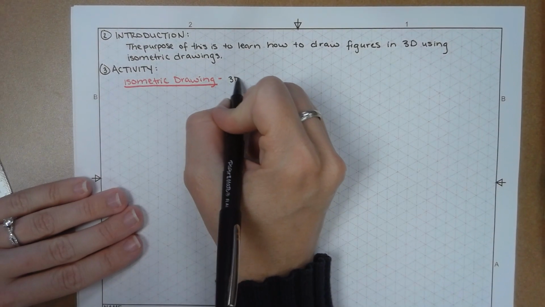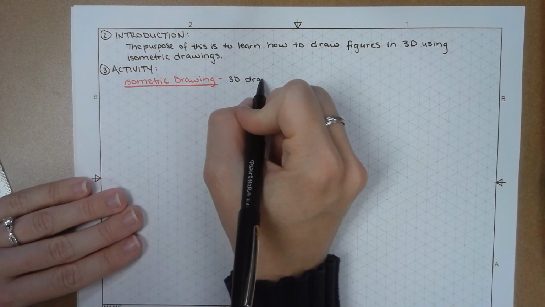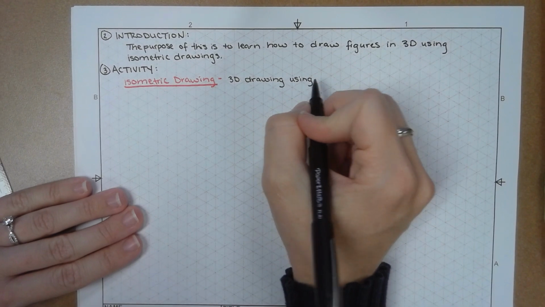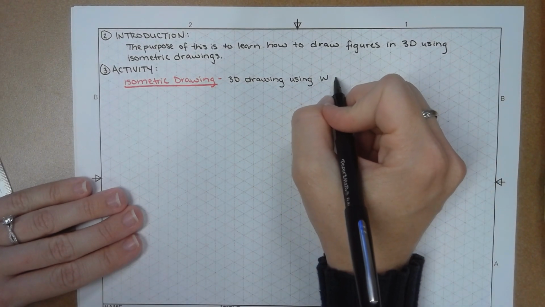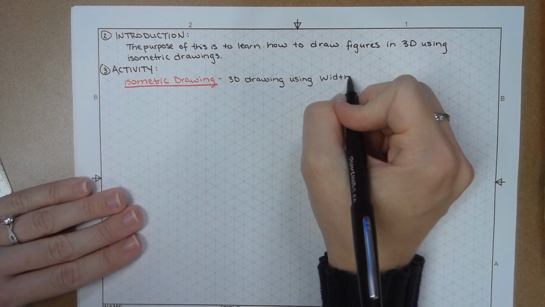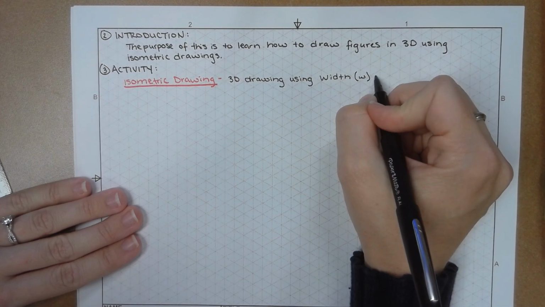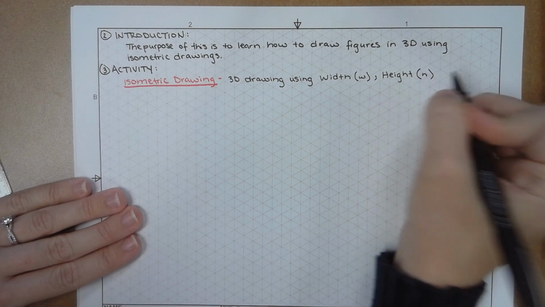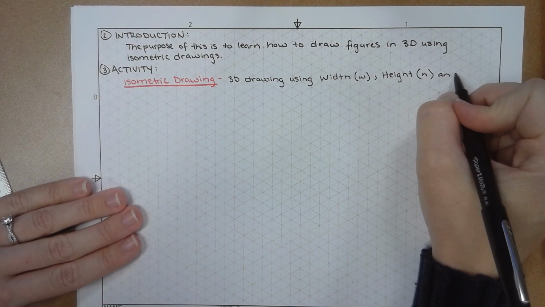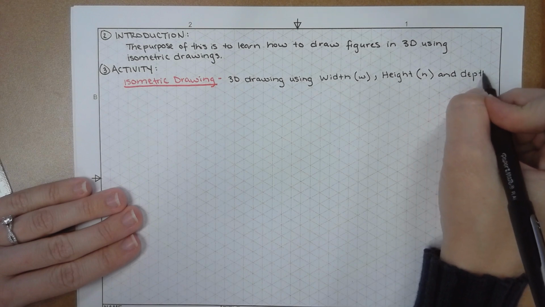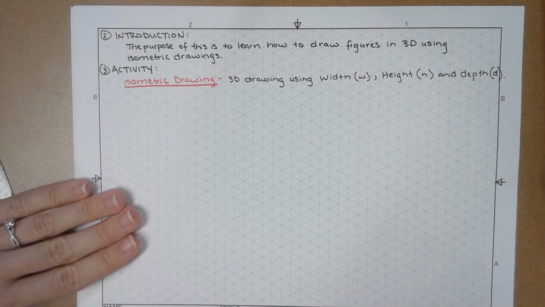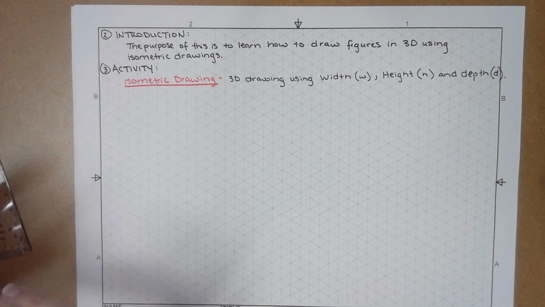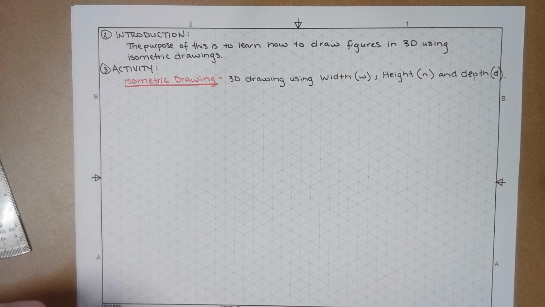It is a 3D drawing, using the width, which is represented with a W. It's also going to be using the height of the object, which is going to be represented by H, and the depth, which is going to be represented by a D. Okay, now I know our orthographic drawings also use the width, the height, and the depth, but remember our orthographic drawings were flat.